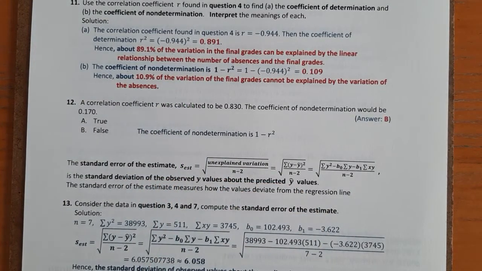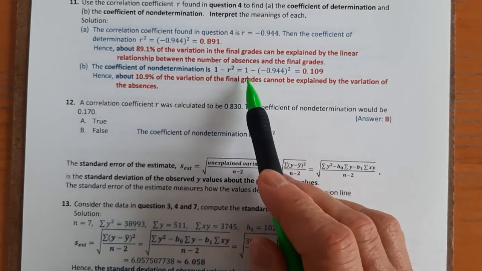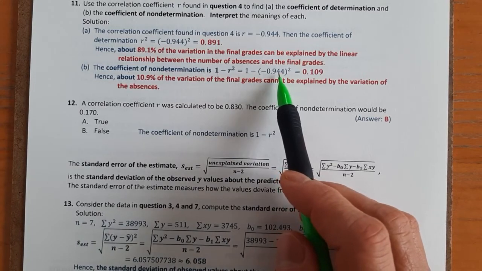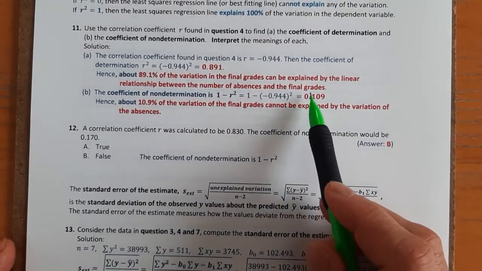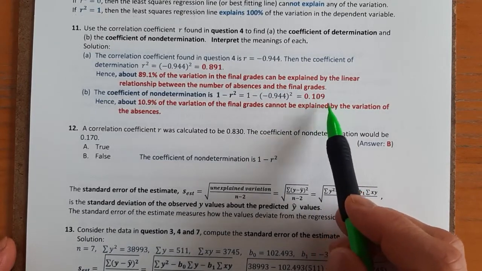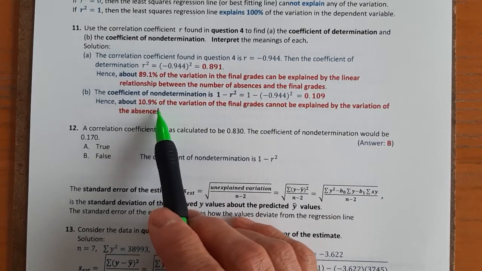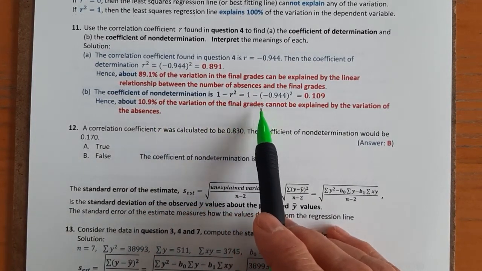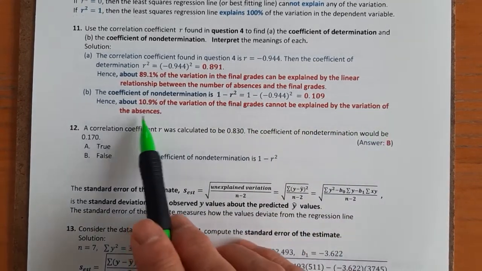The coefficient of non-determination formula is 1 minus R squared, which equals 1 minus negative 0.944 squared. Plug it in and square it, and you will get 0.109. So this means about 10.9% of the variation of the final grades cannot be explained by the variation of the absences.